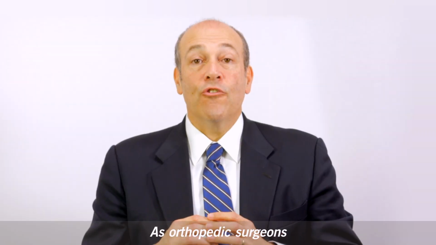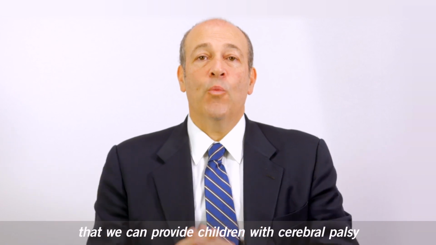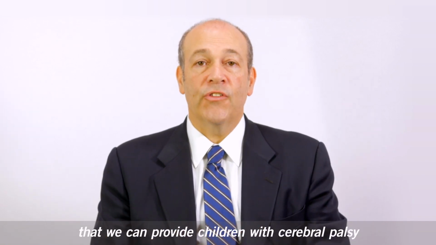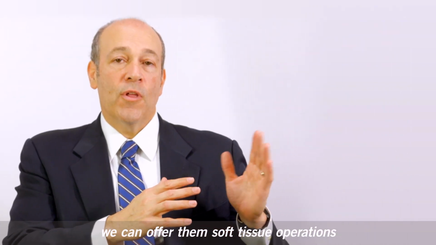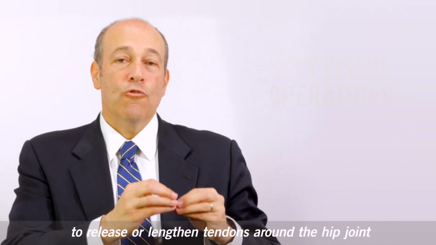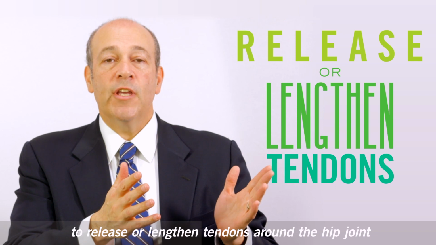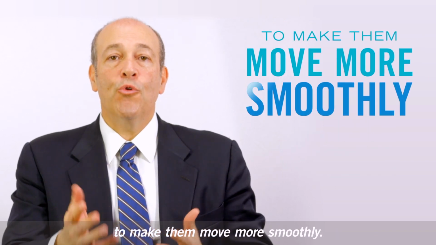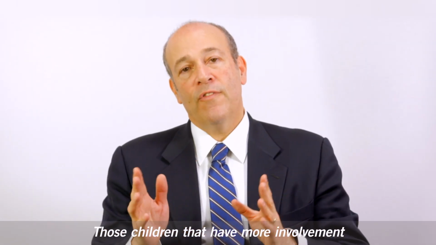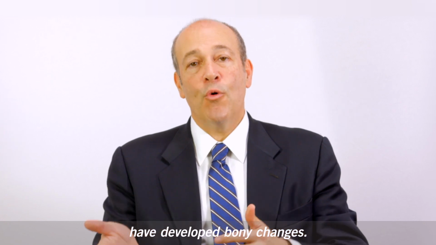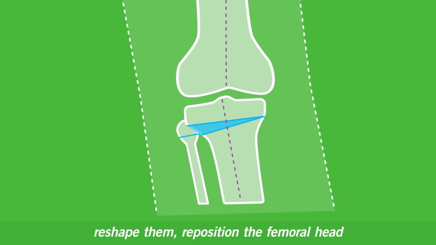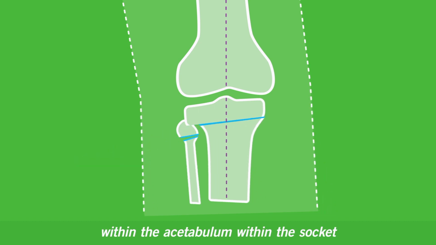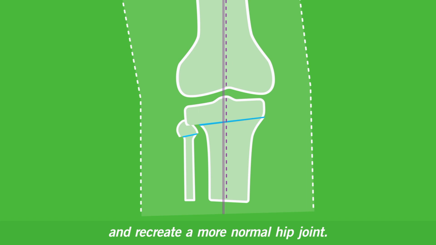As orthopedic surgeons, we have a wide range of options that we can provide children with cerebral palsy. Starting at the very mild end of the spectrum, we can offer them soft tissue operations to release or lengthen tendons around the hip joint to make them move more smoothly. Those children that have more involvement have developed bony changes. We can actually cut the bone, reshape them, reposition the femoral head within the acetabulum, within the socket, and recreate a more normal hip joint.